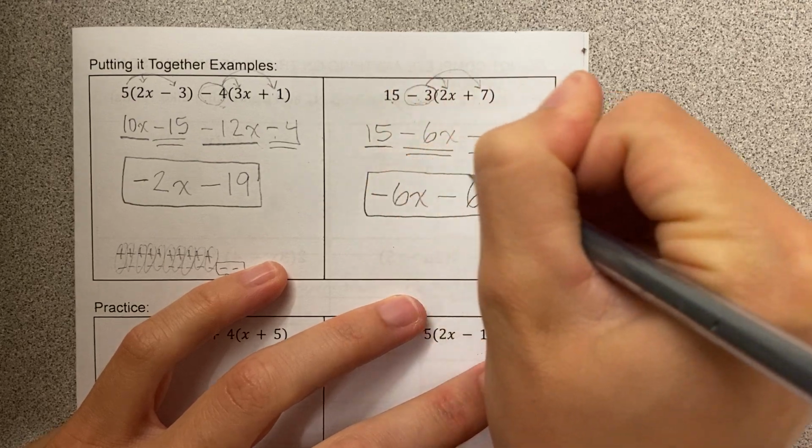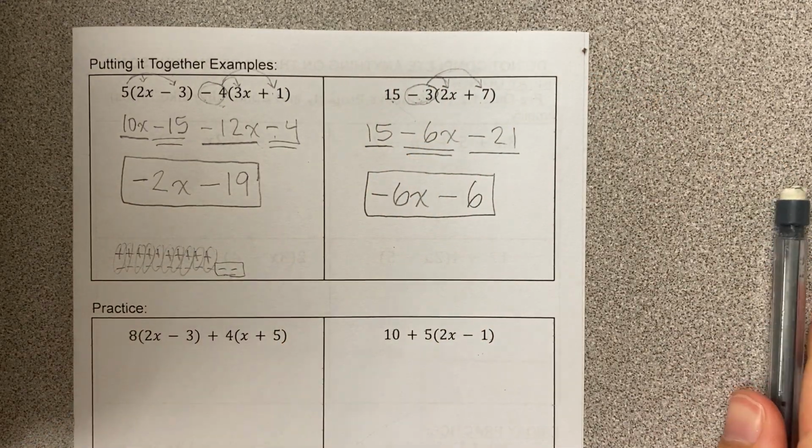And there's my answer. Your turn to try this out.